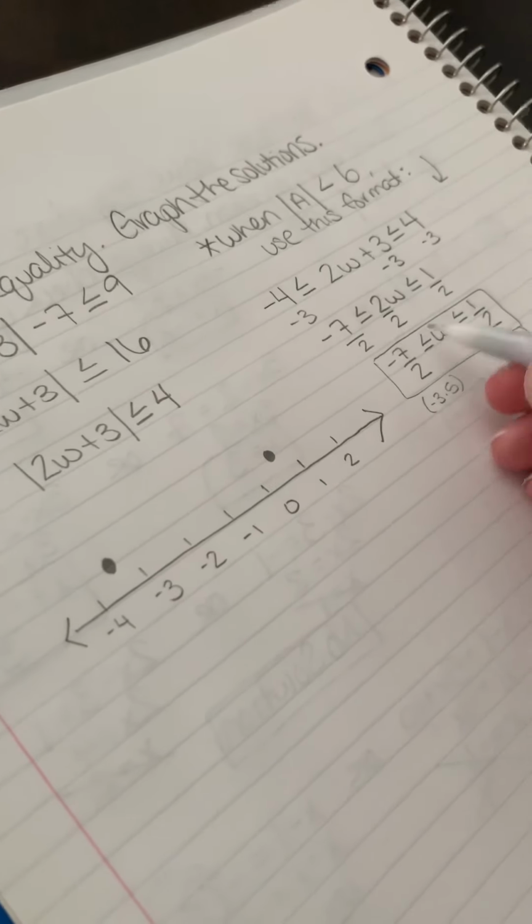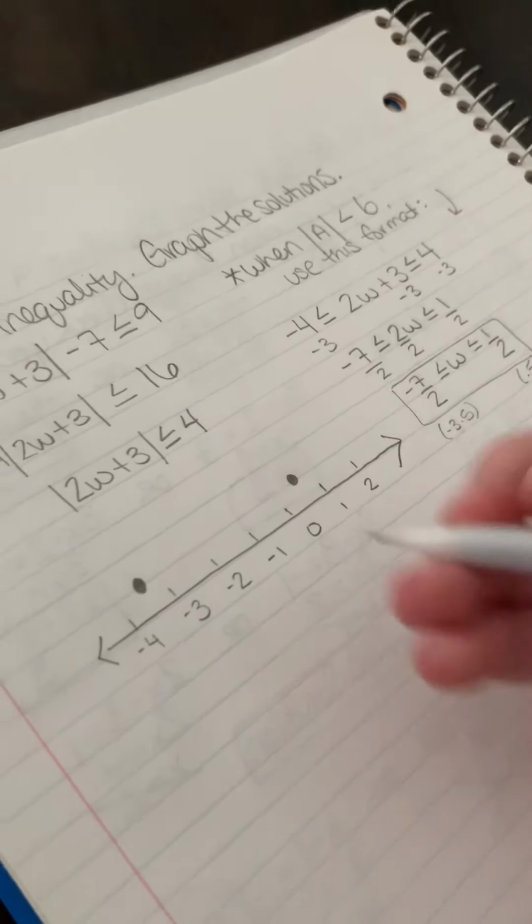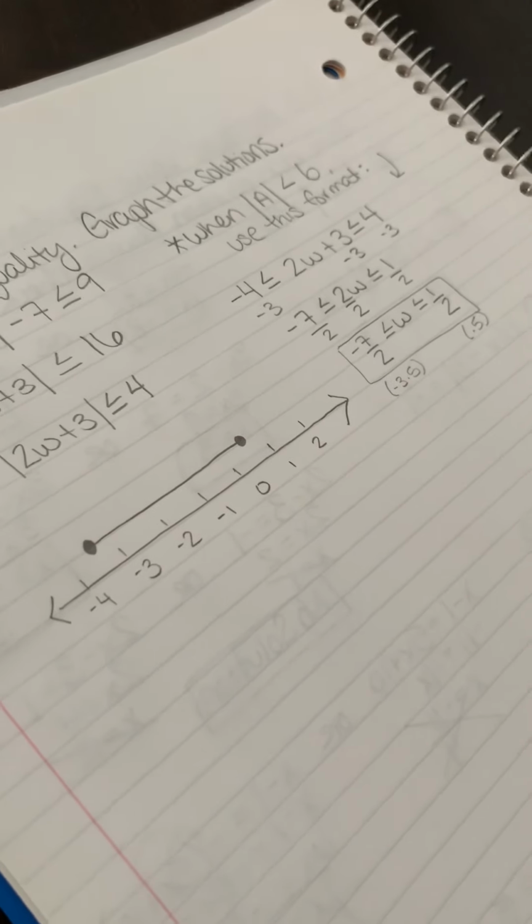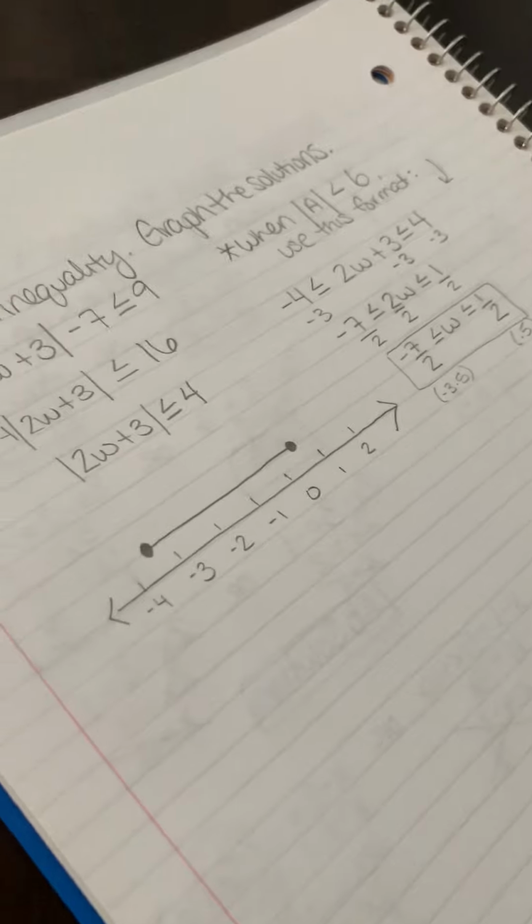Then, because the w is in between them, that means the range is going to be in between them. So we'll connect the points, and we have our final answer for number 6.